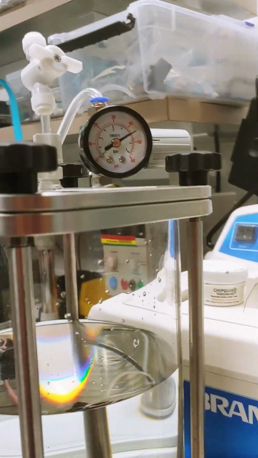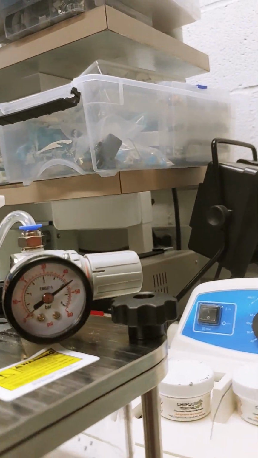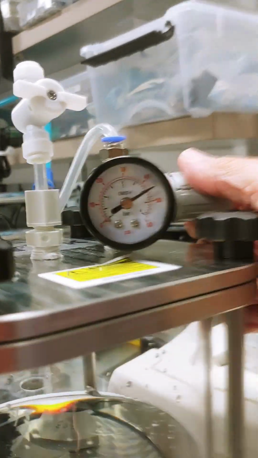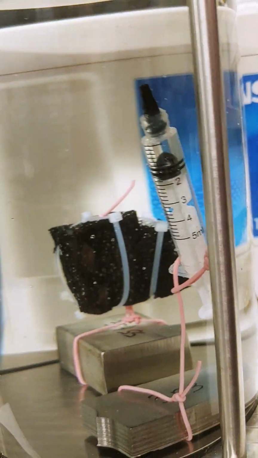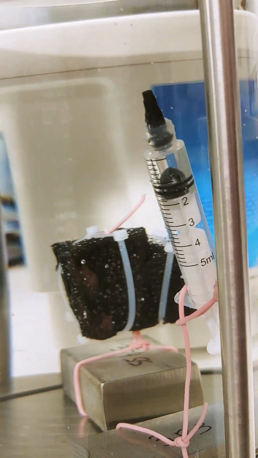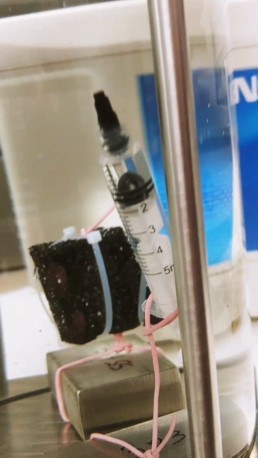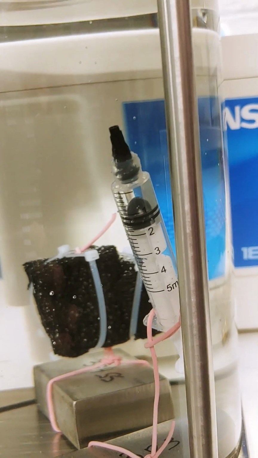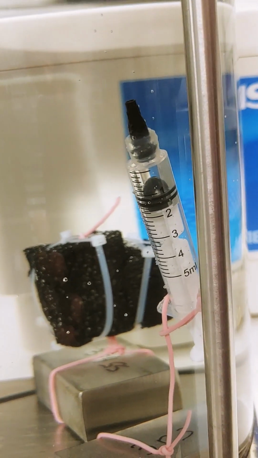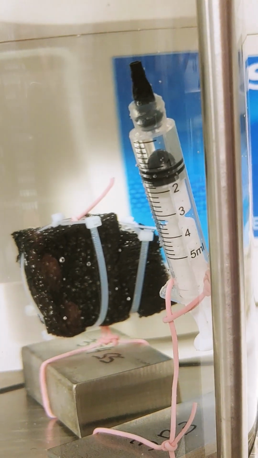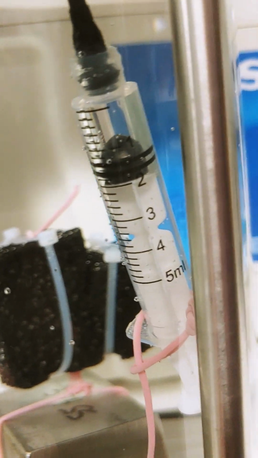So what we're going to do now is an ascent. We're going to remove the pressure, but we're going to do it much faster so we can see a more dramatic effect. All right, so let me remove the pressure. I'm going to do it quick so we can see the syringe moving.